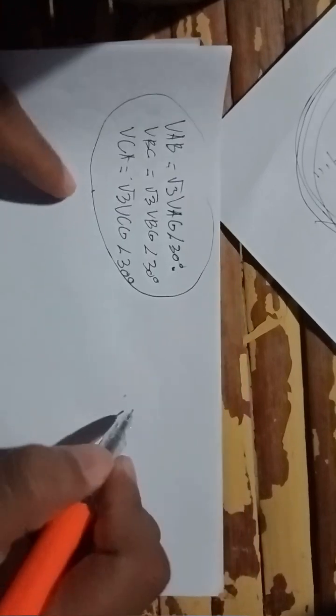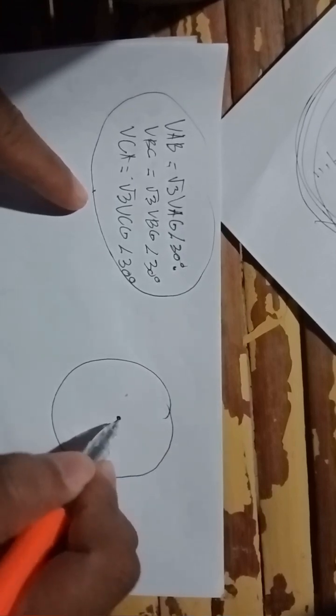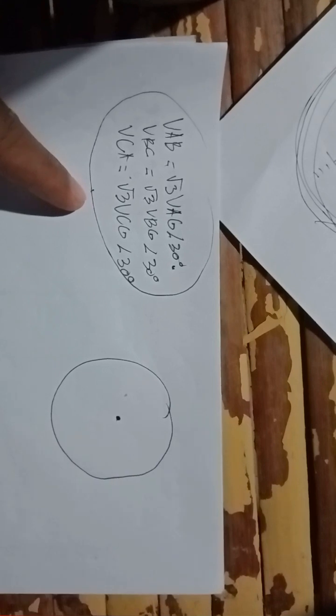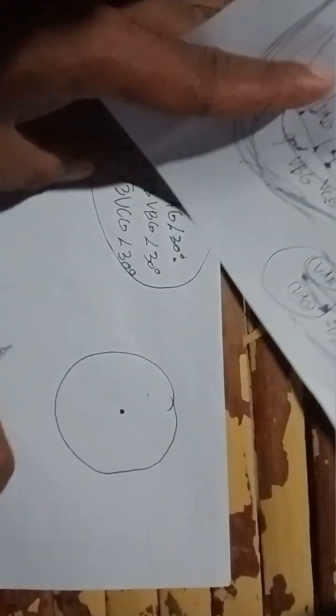So let's draw a phasor diagram. In this phasor diagram we have VAB.